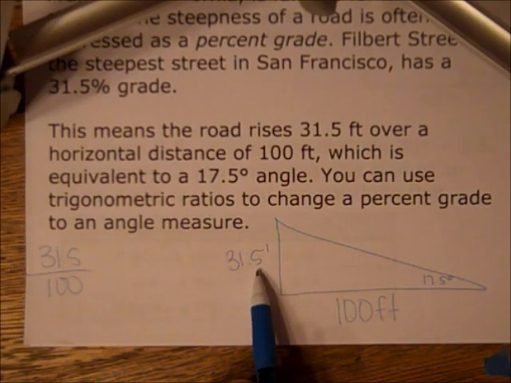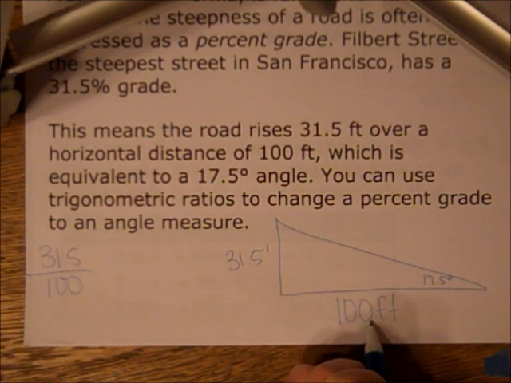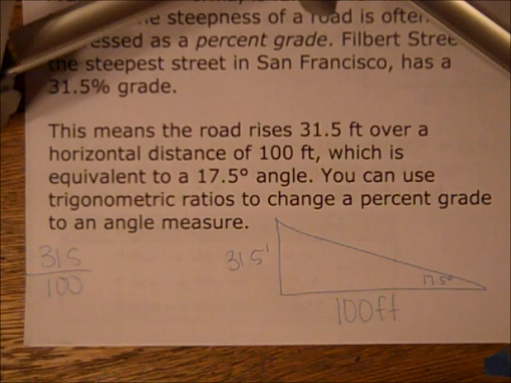So you can put that on your triangle. It rises up 31.5 feet and runs over 100 feet, which we're going to learn today is equivalent to an angle of 17.5 degrees, which is pretty steep. Given 31.5 and 100, we're going to learn how to come up with that angle.